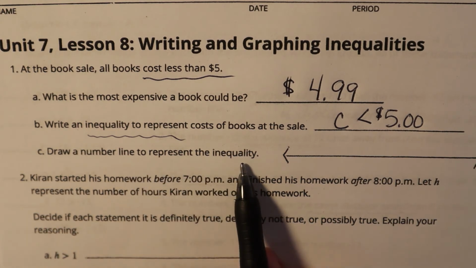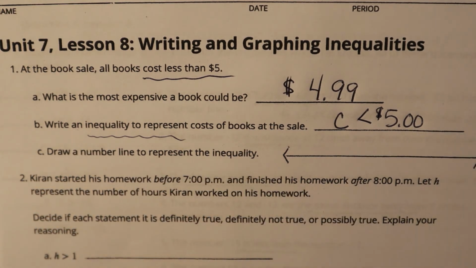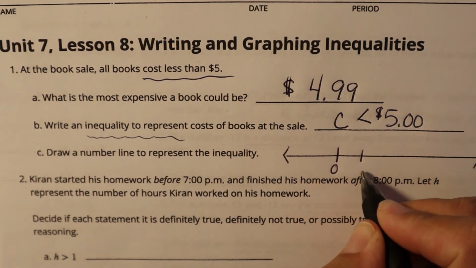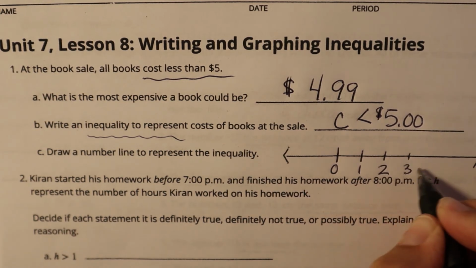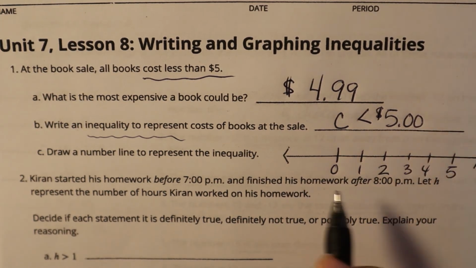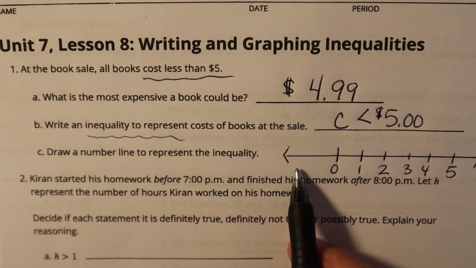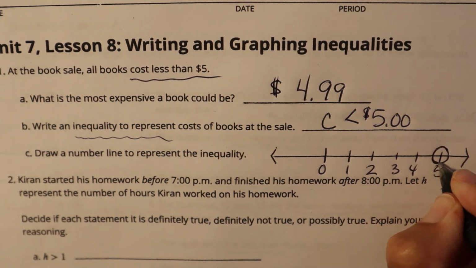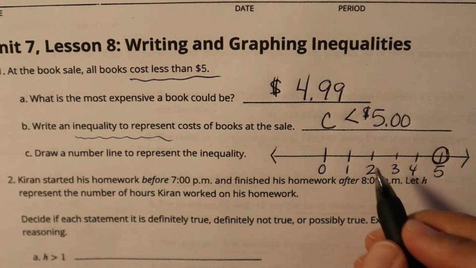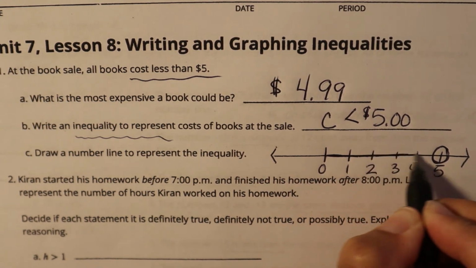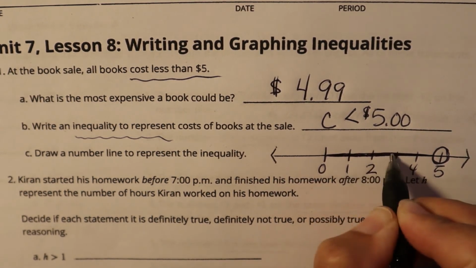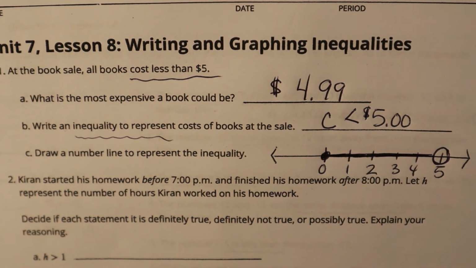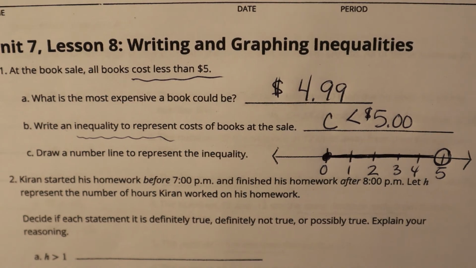Draw a number line to represent the inequality. Here's your number line. We're talking about books that cost less than $5. Let's just do 1 to 5. It's not going to be any negative numbers because books aren't going to cost negative. It's less than 5, so you should have put an open dot because it's not going to include the $5, but it's going to include any prices less than $5. So darken in that number line and then put an ending dot at 0 because it's not going to go past a 0 book price. There could be some free books there.